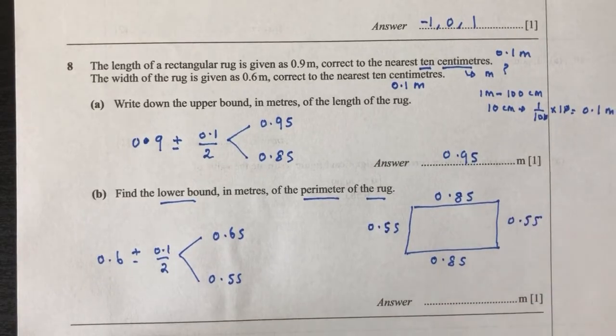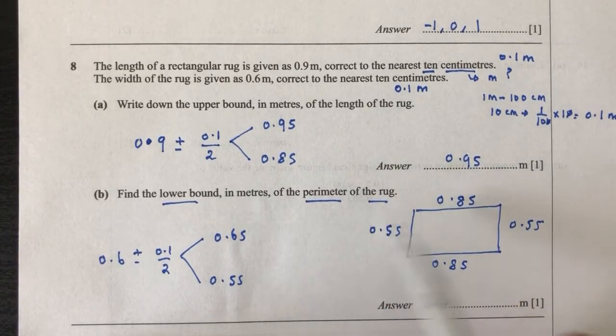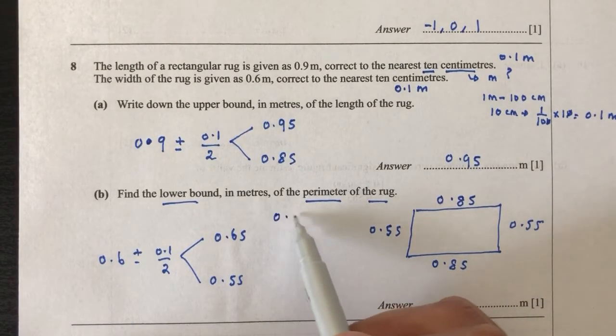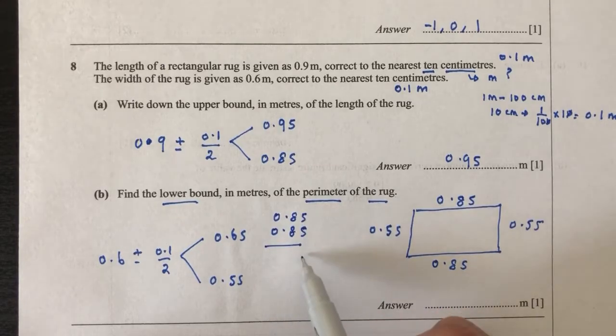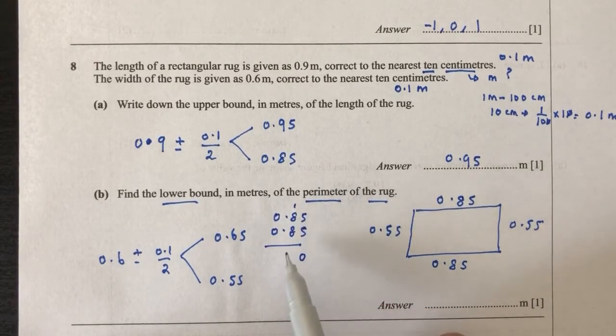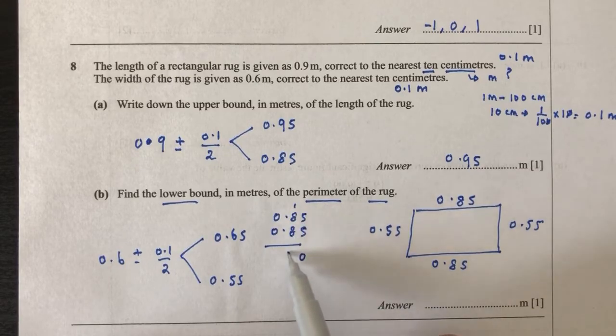Okay, so let's find the perimeter. We have to add everything up together. 0.85 plus 0.85, how much is that? Let's do it one by one. 5 plus 5 is 10, it goes here. And then here will be 8 plus 8 will be 16, 17. So 1.70.